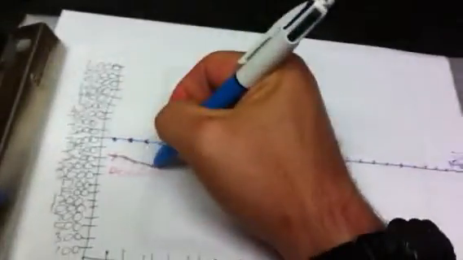Way out of ink. Alright, I'm going to have to change colors. Sorry, guys. Changed it to black.